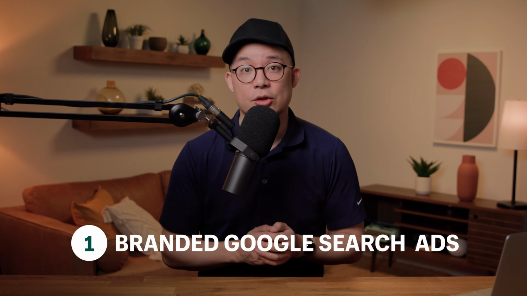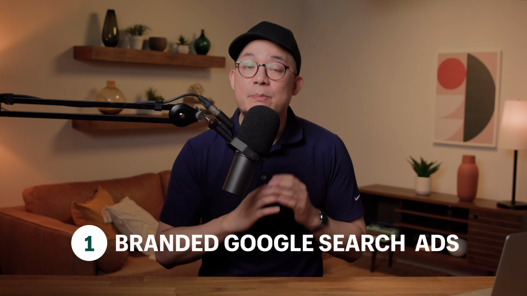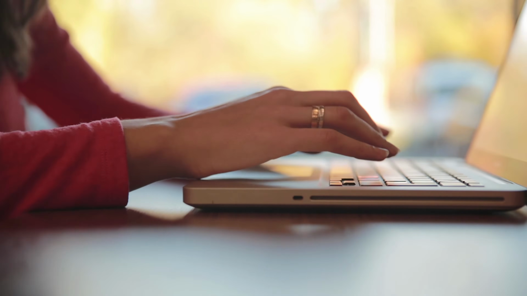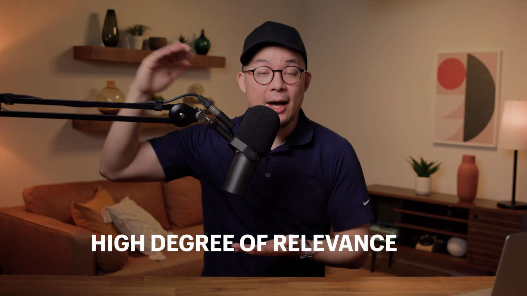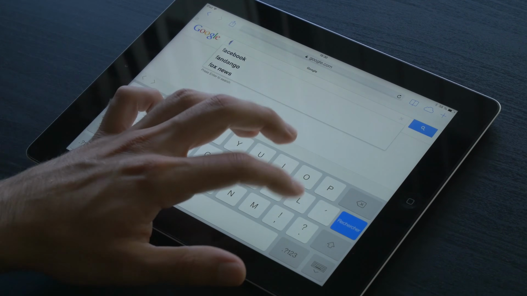The first search ad type is the branded Google search. Again, this means someone is specifically typing your business's brand into the search bar. This means the degree of relevance is very high since they're literally searching for your business in Google. This ad type makes sense for virtually all businesses to campaign on for a few reasons. Because the relevance of the search couldn't be higher than someone literally searching for you specifically, so the likelihood of converting them is already quite high.